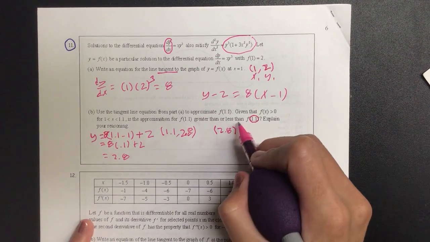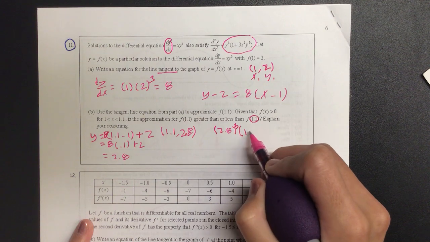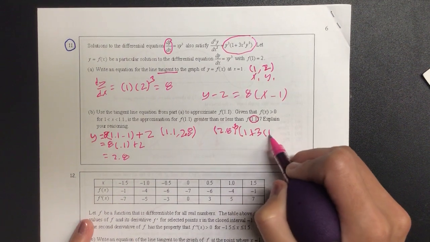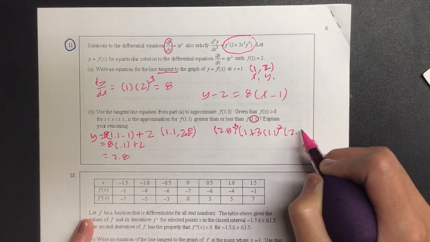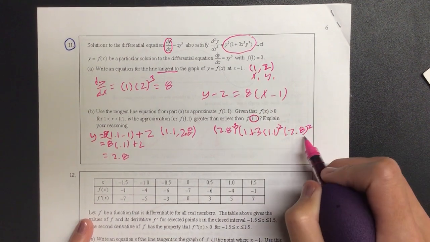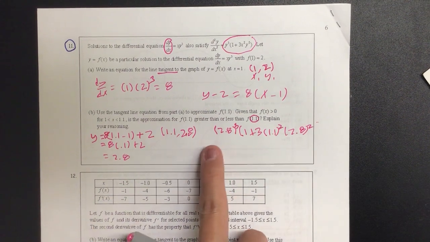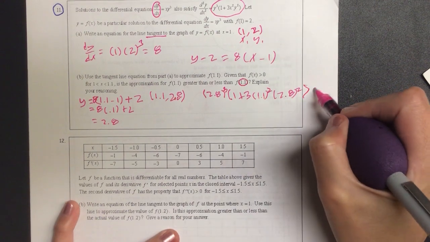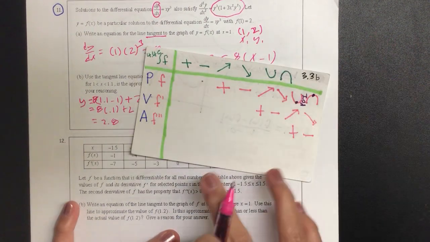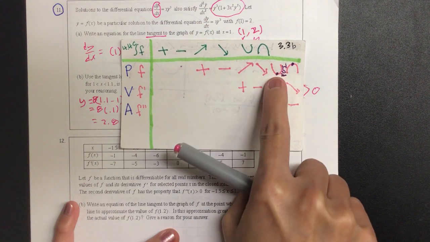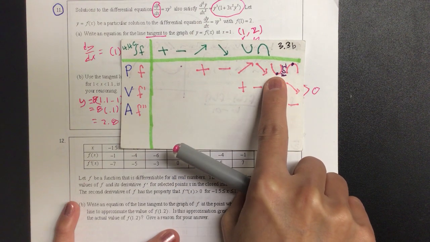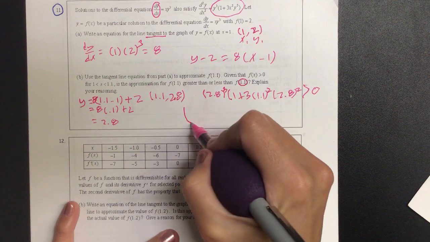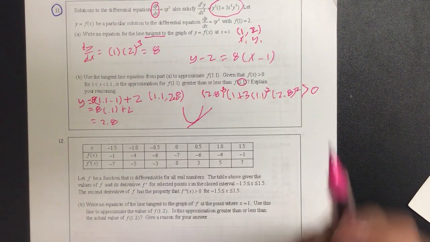2.8 cubed times 1 plus 3 times my x, which is 1.1, all squared times 2.8 all squared. Now here's the bottom line. Are they all positive numbers or all negative numbers? If they're all positive numbers and I'm adding and multiplying, am I going to end up with a positive or a negative? So I'm going to say this is positive. So when f double prime is positive, what kind of concavity do I have? Concave up.